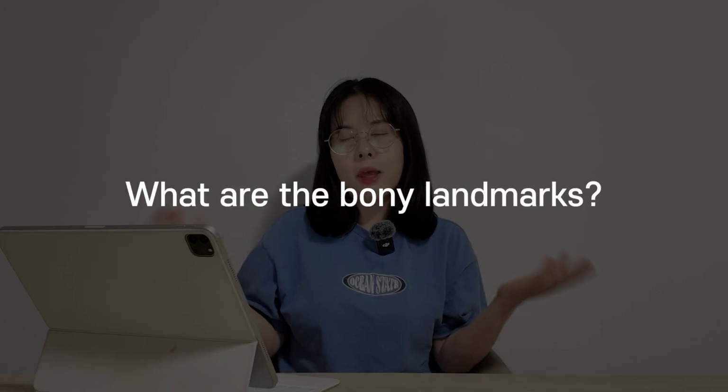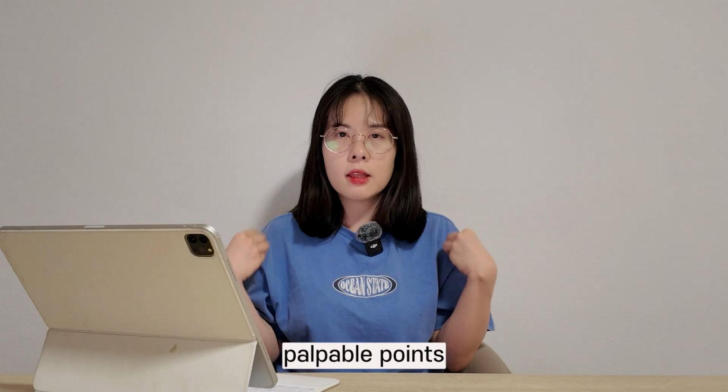So what are the bony landmarks? Bony landmarks are palpable points on the skeleton where muscles attach, joints move, or we measure alignment. They give us a reference like GPS points on our body so we can see and feel what's happening during that movement. In Pilates, we use bony landmarks to cue the alignment, check the alignment, guide cueing, and observe imbalances and compensations. So let's go top to bottom.